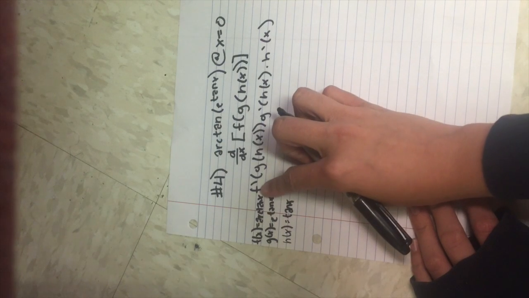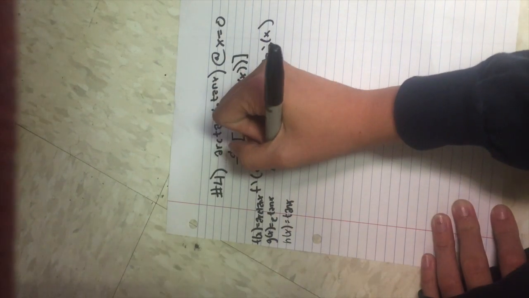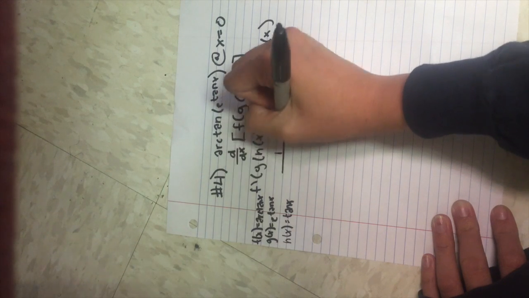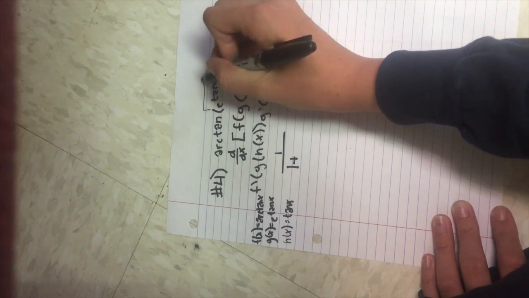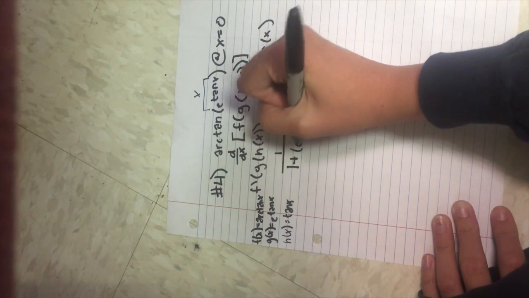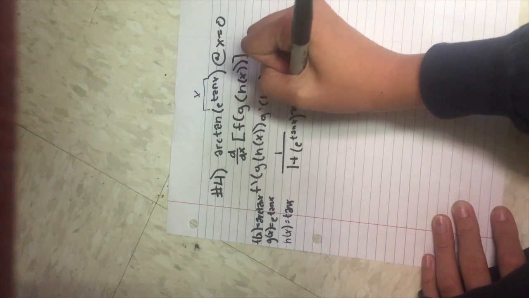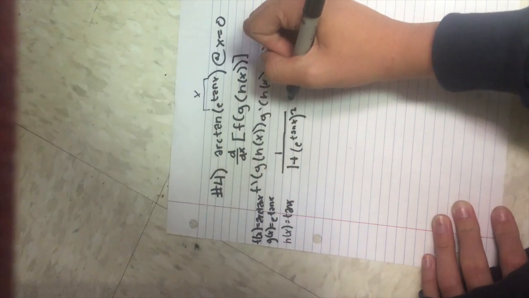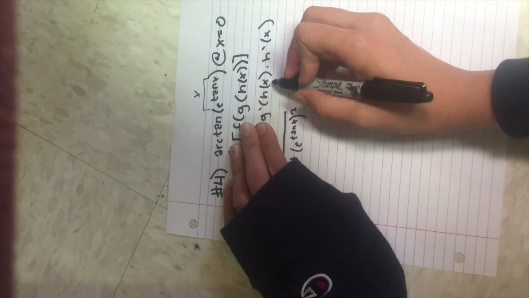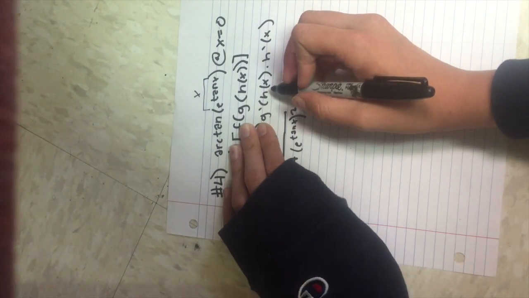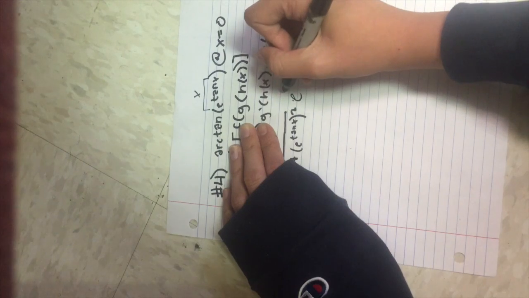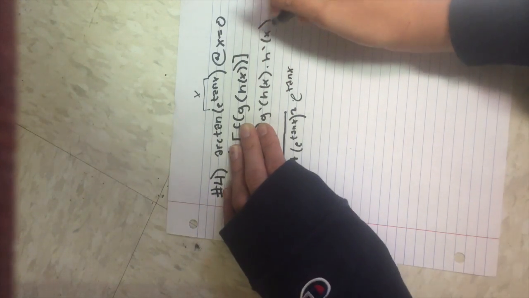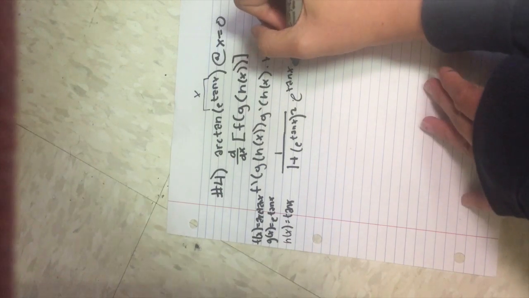So the derivative of f is going to be 1 over 1 plus x squared, where in this case the input acting as x is e to the tan x, times g prime of h of x, so the derivative of g with h plugged in, which is e to the tan x, times the derivative of the innermost, which is tan x, so secant squared x.